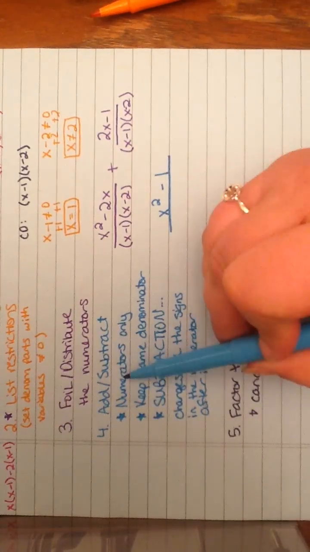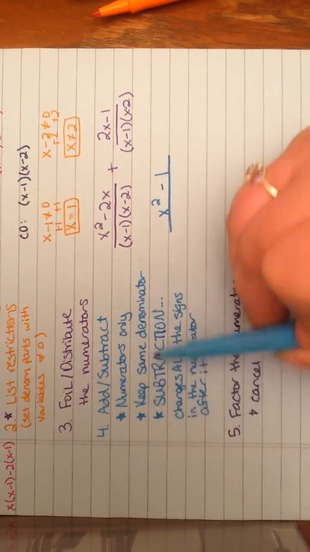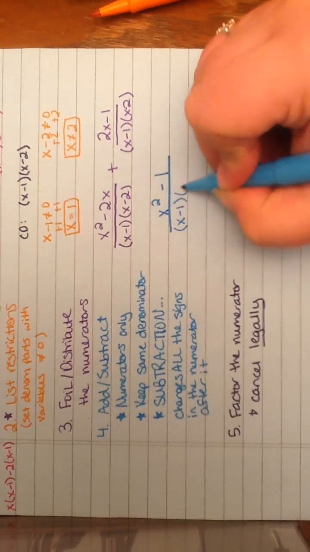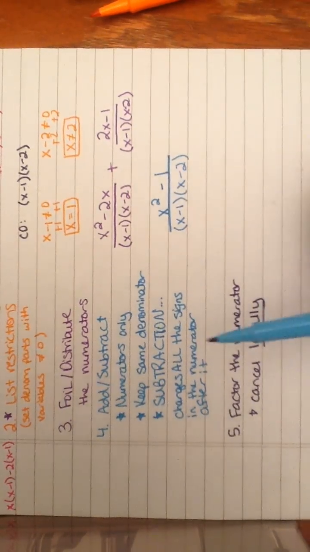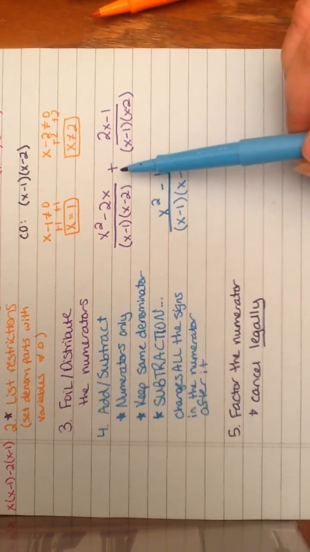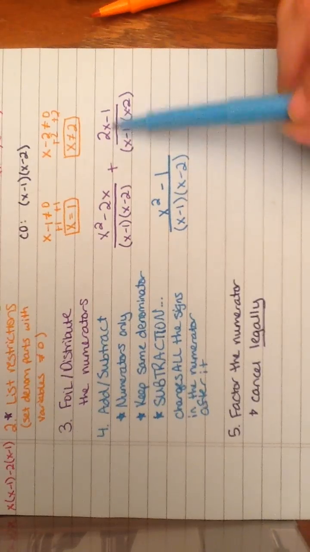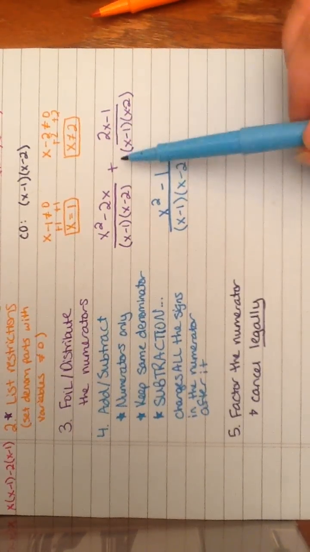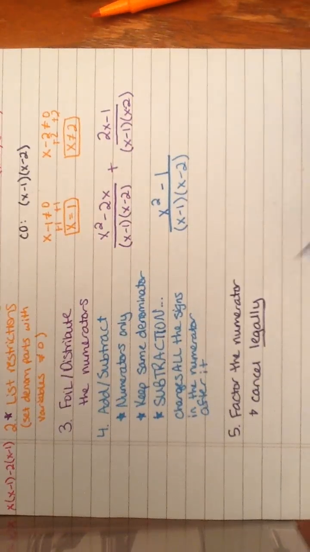Now notice it says add and subtract in the numerators only. Keep the denominator the same. So my denominator is still going to be x minus 1, x minus 2. Now remember also, if this had been subtraction, we would have changed it to addition and changed both of the signs in the numerator after it. But since it wasn't, we just combine like terms.